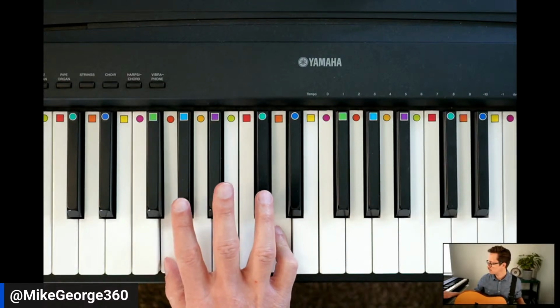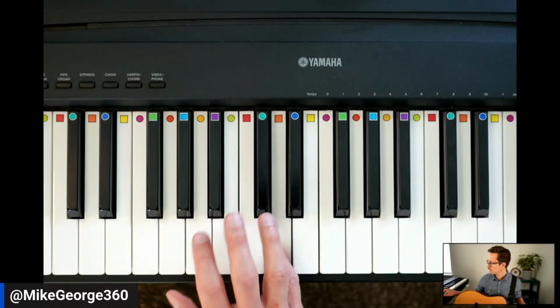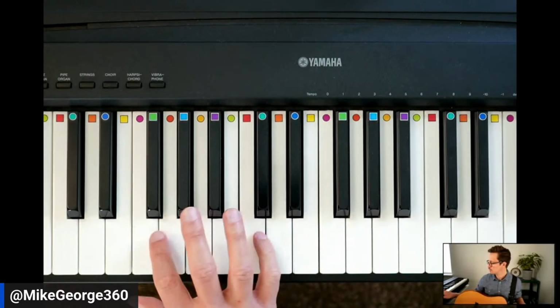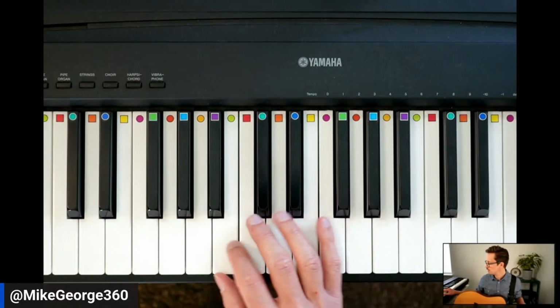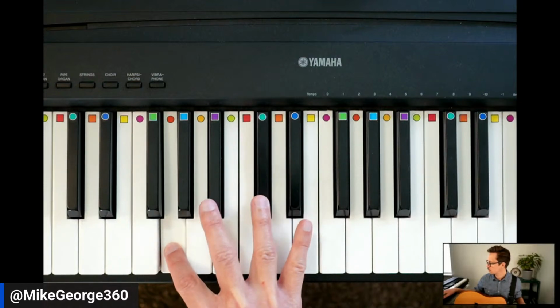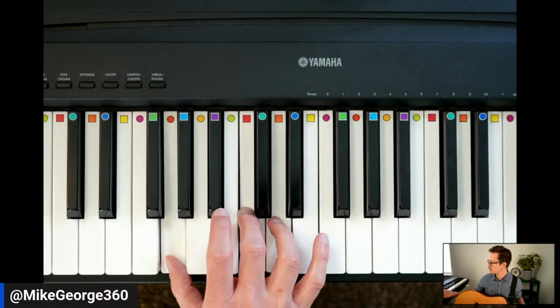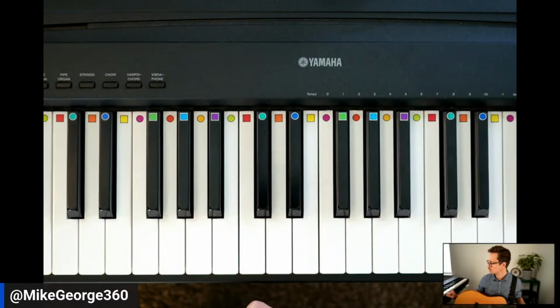And then likewise, D is the 5th of G. And in the circle of fifths, it wants to resolve to G as well. Now, G is between C and D because it is neighbors with those two notes in the circle of fifths.